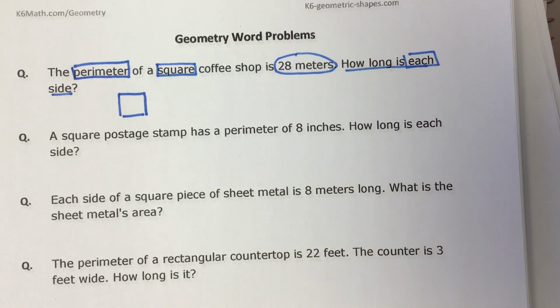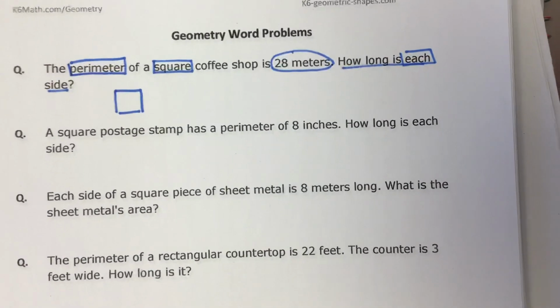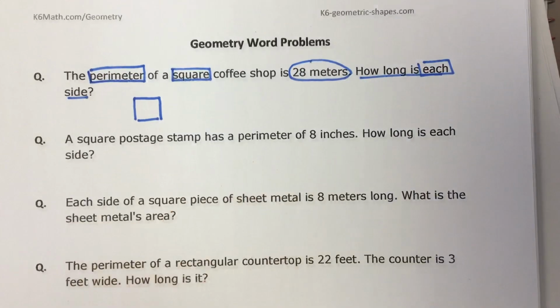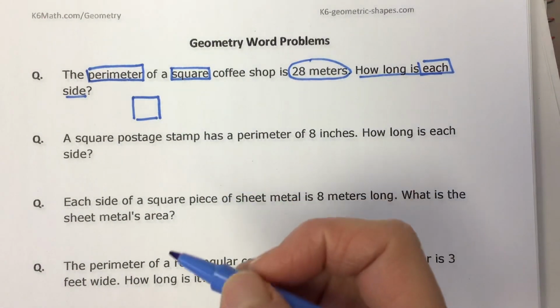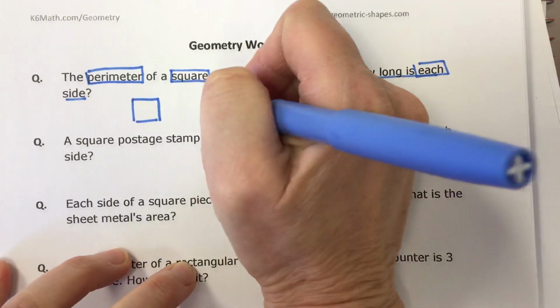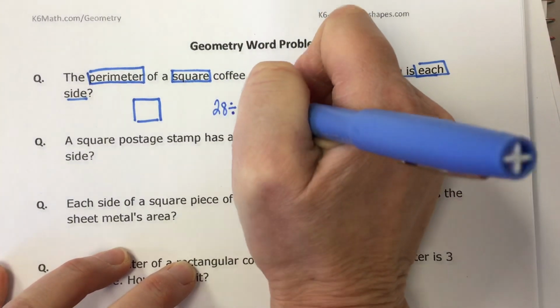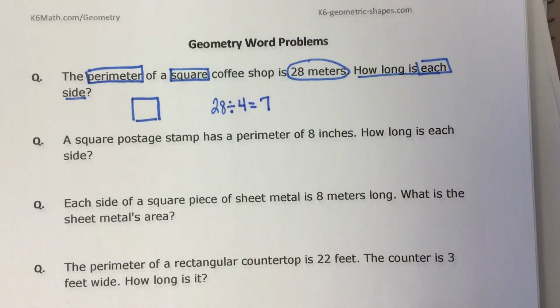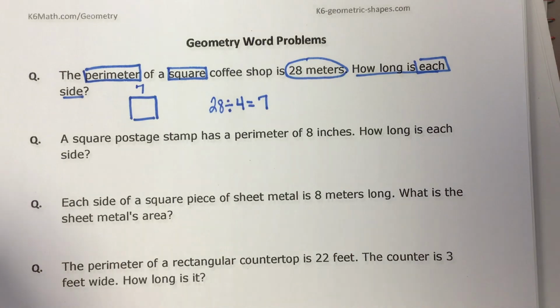Liam? I multiplied 7 times 4. Why? 7 is nowhere in this problem. So why would you multiply 7 times 4? Because it equals 28. So what you really did was 28 divided by 4 equals 7. And that's an excellent strategy. Okay? Now, what did you do?